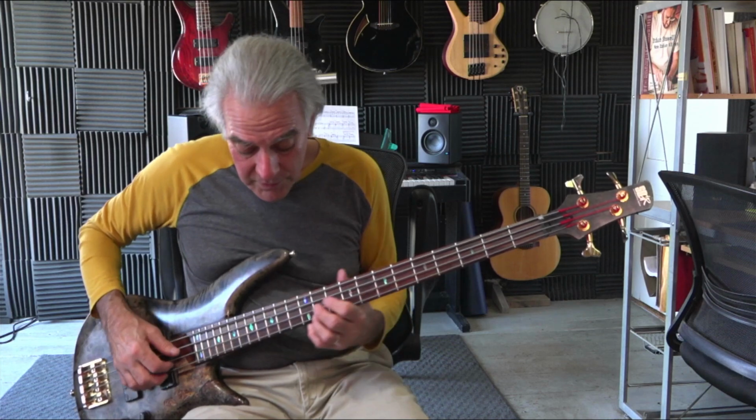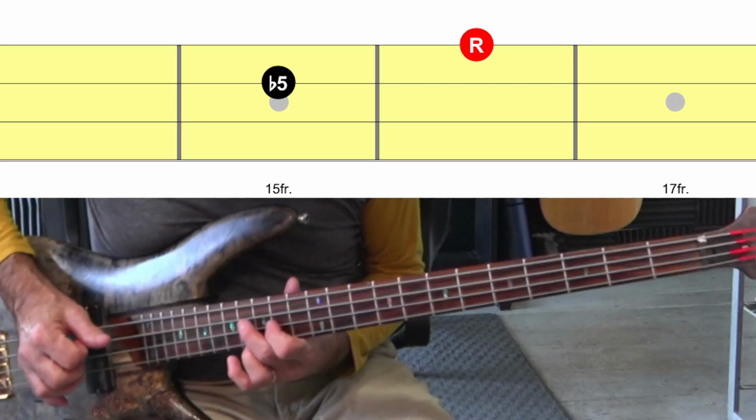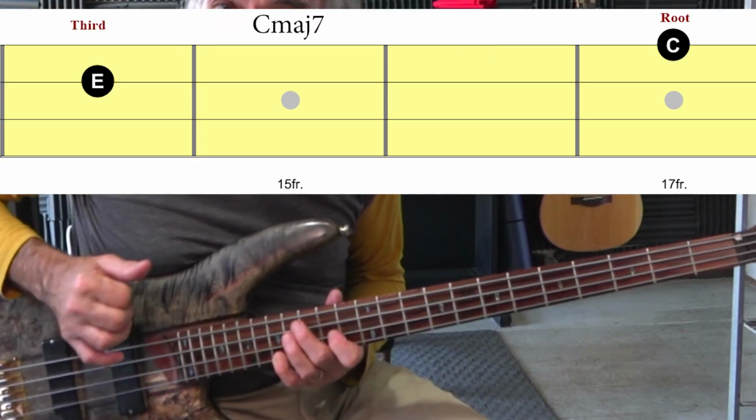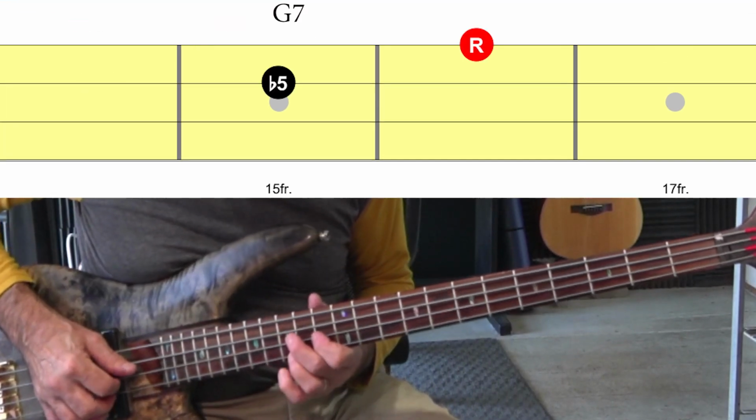Now the tritone is very dissonant. It's what makes a 7th chord a 7th chord. It's what makes a 7th chord want to move to the root or elsewhere. So it sounds like this. And if you go to the C chord, you can hear that resolution nice and clear.